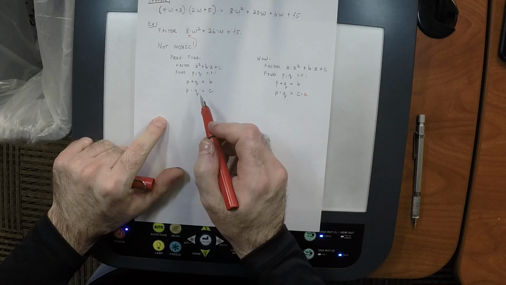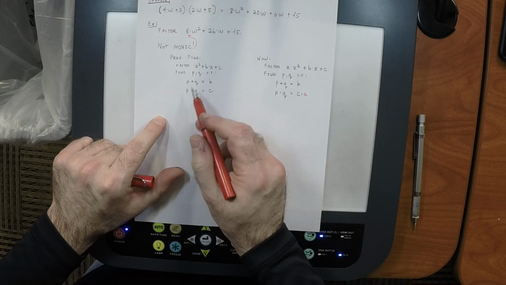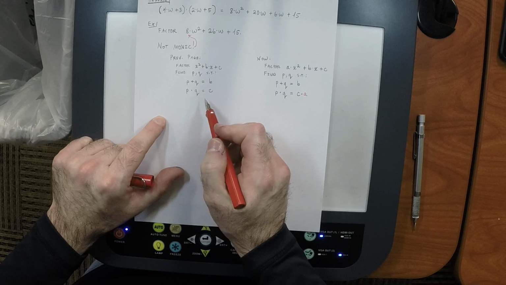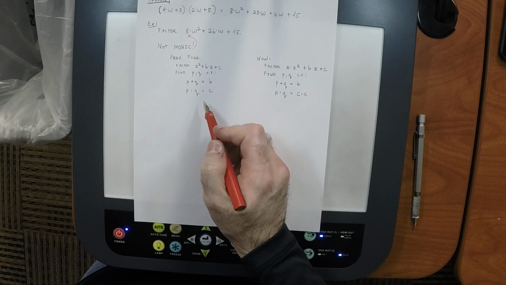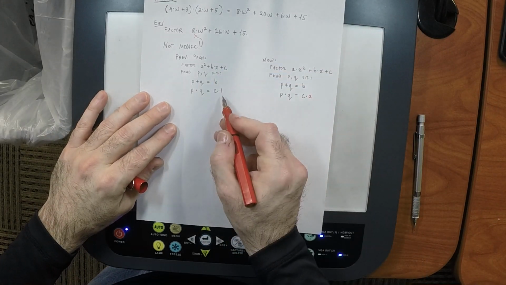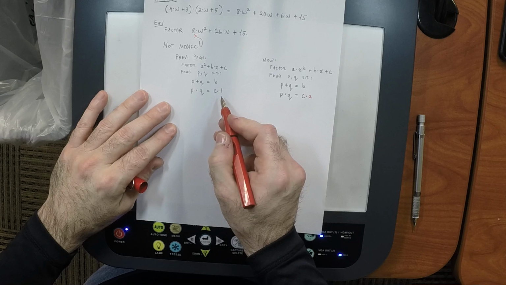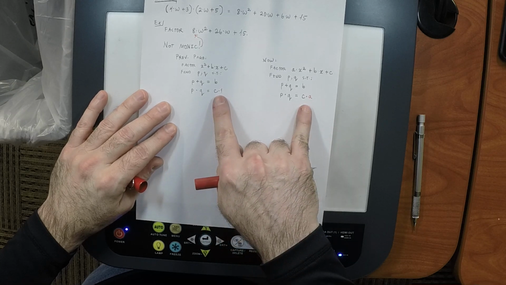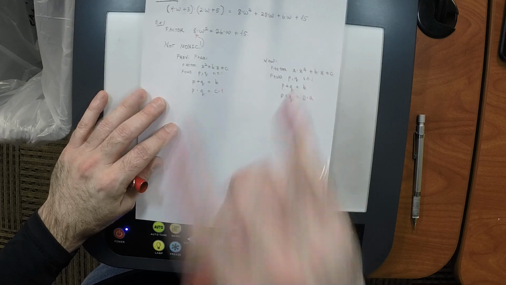So now over here, in this context, what is a? 1. So it was always there. Can you see it? All right.